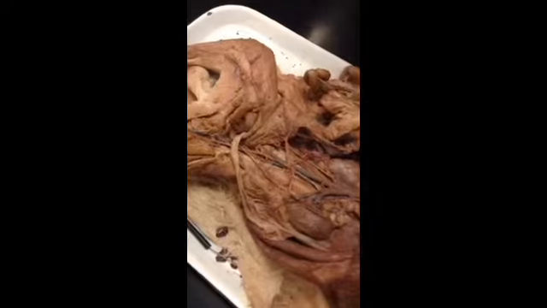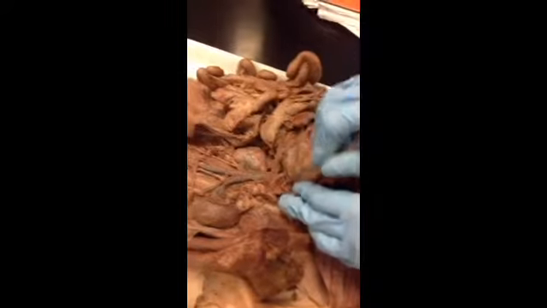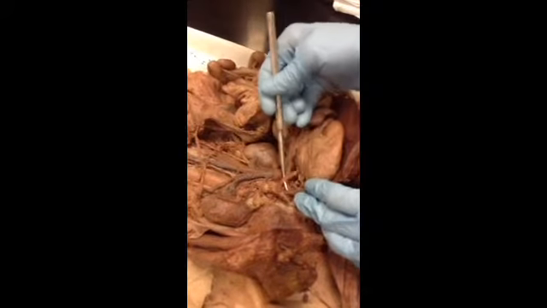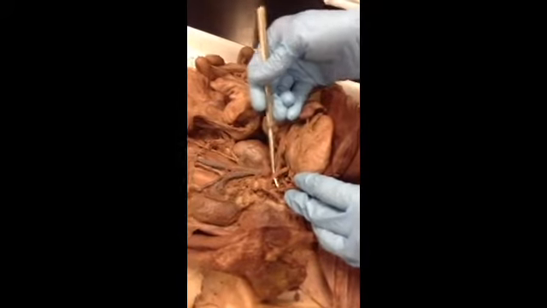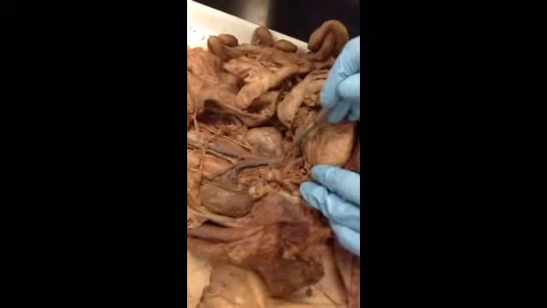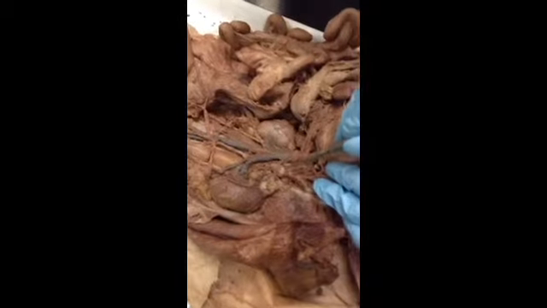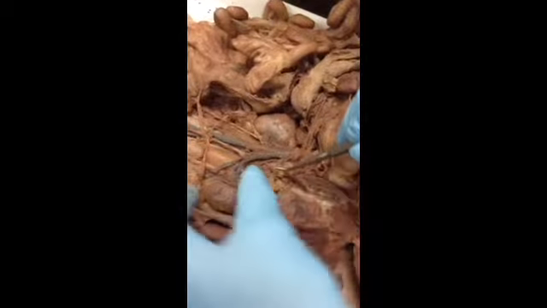Okay, so you want to do this one more time real quick? Yeah. Okay. So if we follow our aorta down, the first branch is this one right here. That's the celiac trunk. The second branch is the superior mesenteric artery. And we should have a little adrenal artery going to the adrenal gland.